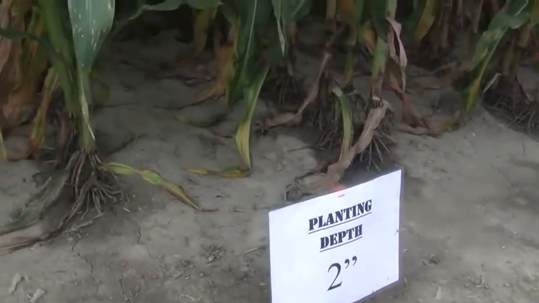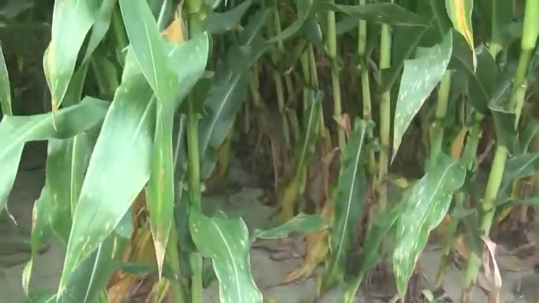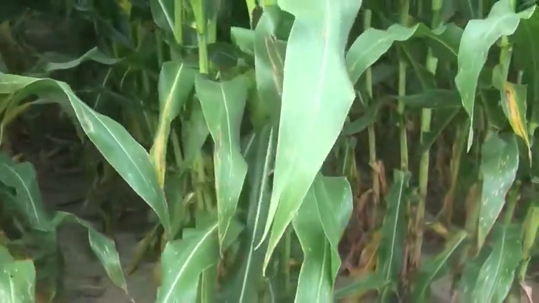Really, 1.5 inches is probably as shallow as we've seen that ideally you want to go. Any more shallow, we get too much variation in that moisture and soil temperature we talked about earlier. And ideally, 2 inches kind of splits the middle and gives you the best of both worlds. You can manage through those soil temperature differences and get that moisture you need for a very fast, uniform emergence.